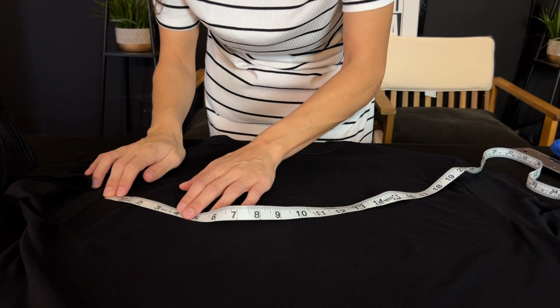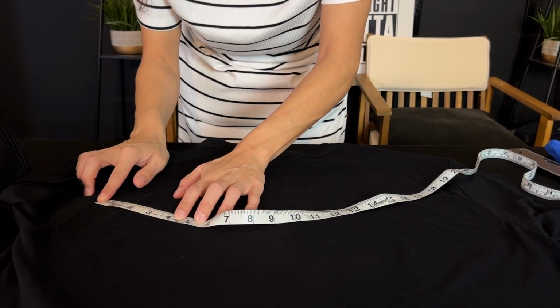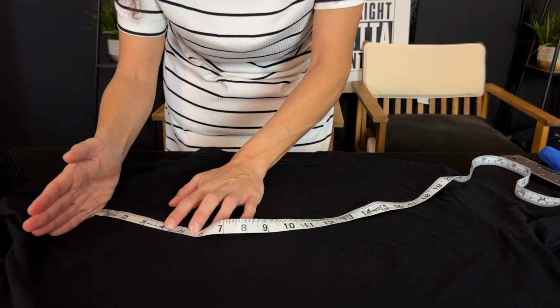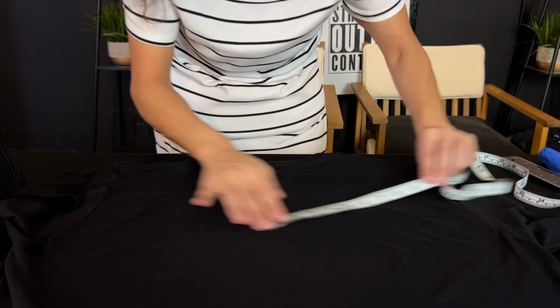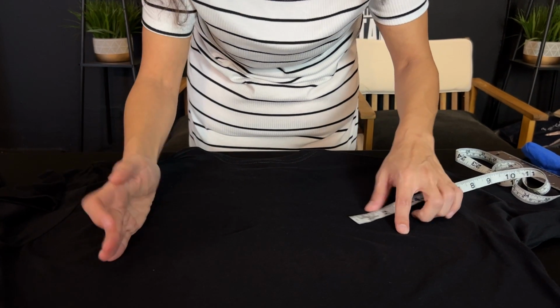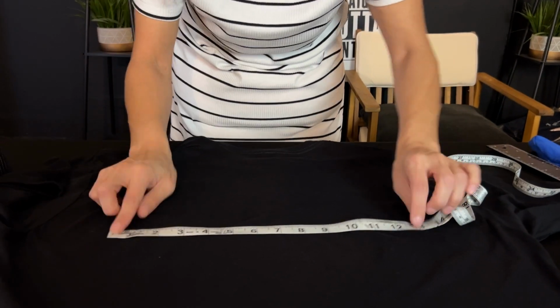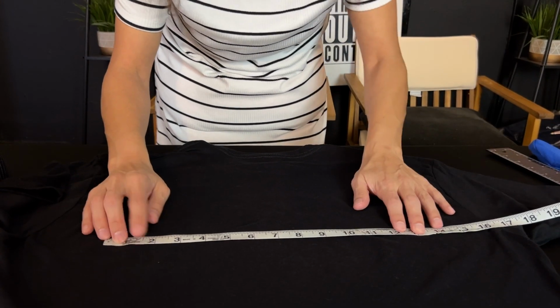I would say 3 to 4 inches from the seam to the center. So that puts us about right here. And like I said, you can go as big or as small as you want. It's up to your discretion on what you want your design to look like.